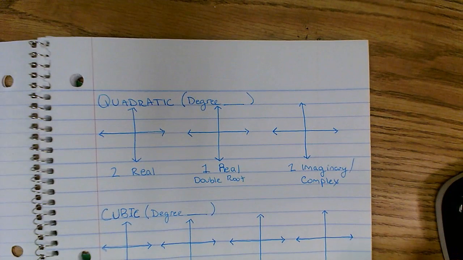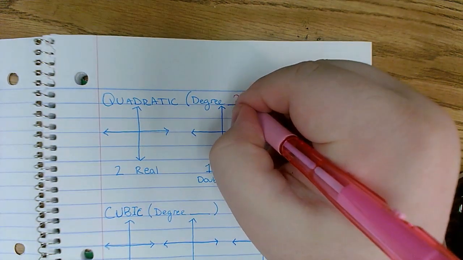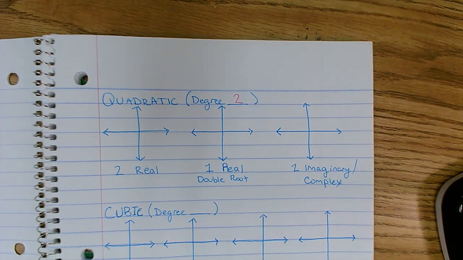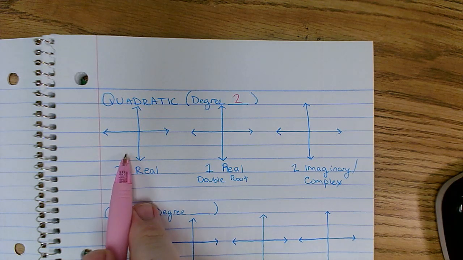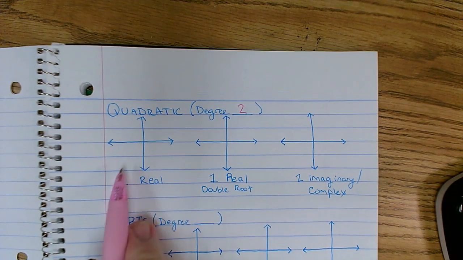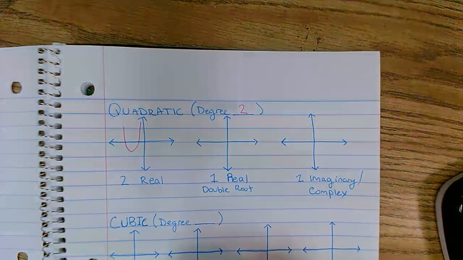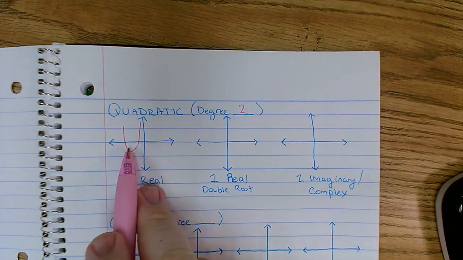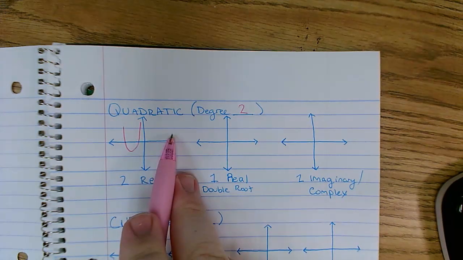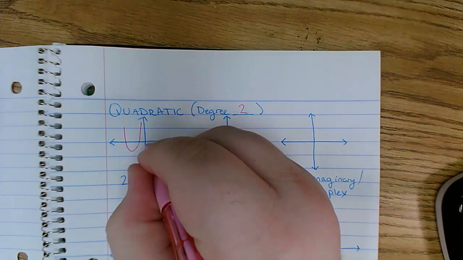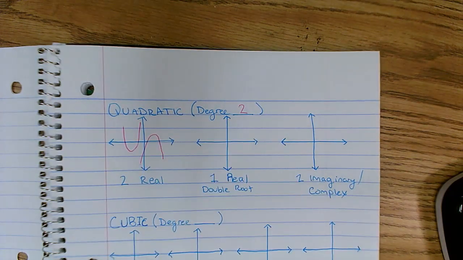Going back up to quadratics, which are degree 2. You could have a quadratic that has 2 real solutions. That means that it crosses the x-axis twice, like that. Now, it doesn't all have to be on the negative part. It could be a negative and a positive. Also, this could be an upside-down parabola. Still crosses the x-axis twice.